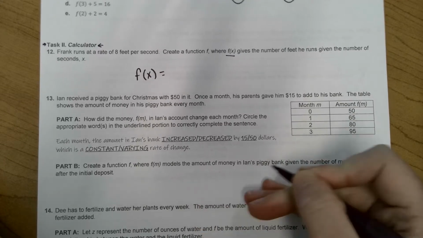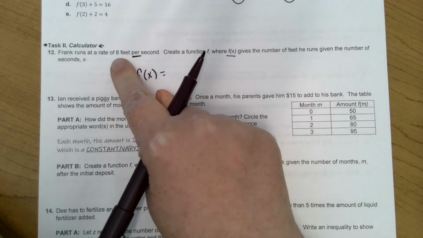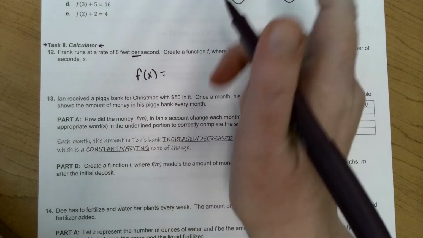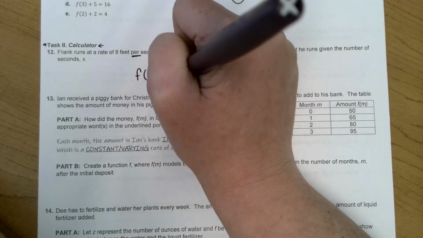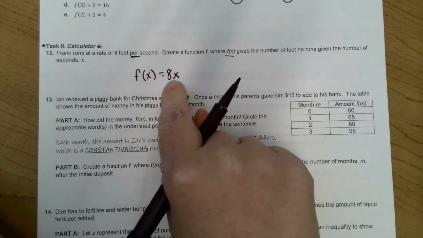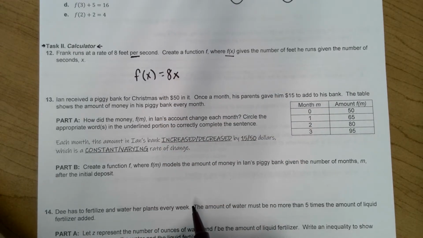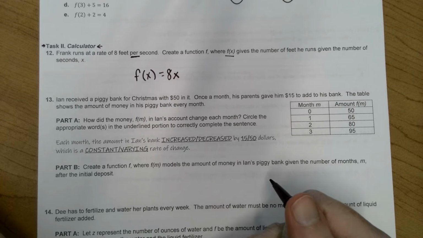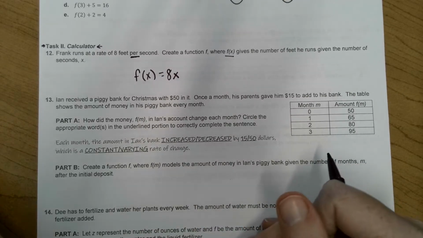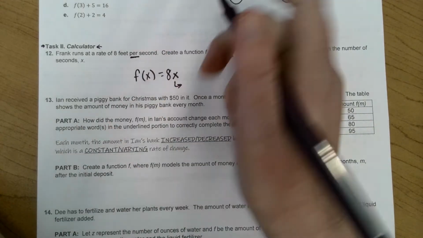So if he's running 8 feet per second, remember when you have that word per, that normally indicates that this number is going to go with a variable. So it's 8 feet per second. So that would be 8 times the number of seconds, which is x. So if he runs for 10 seconds, he should travel 80 feet because that would be 8 times 10. If he runs for 30 seconds, it should be 240 feet because that would be 8 times 30. If he runs for 2 seconds, it would be 16. It would be 8 times 2. So you're plugging in your seconds for x. F of x would be the feet.